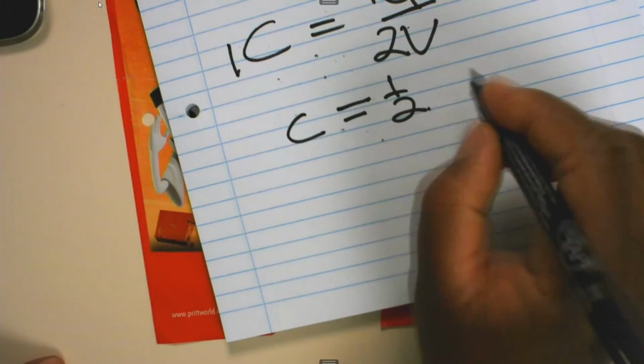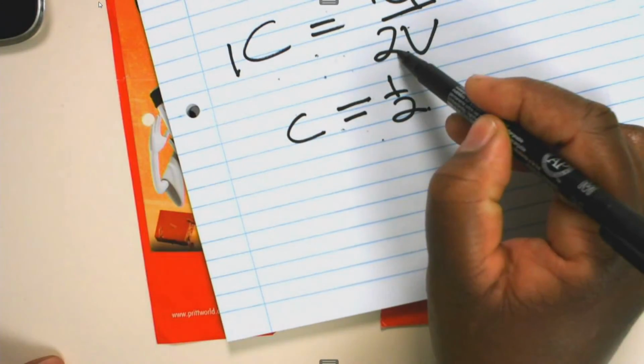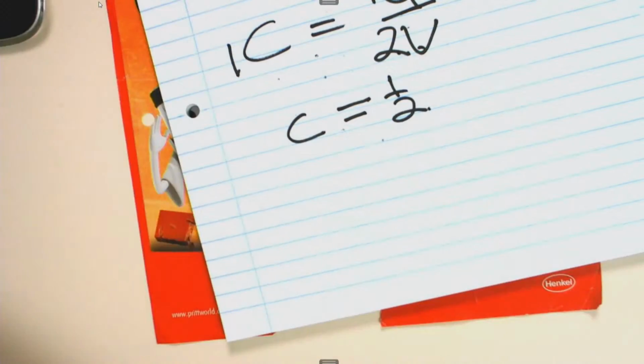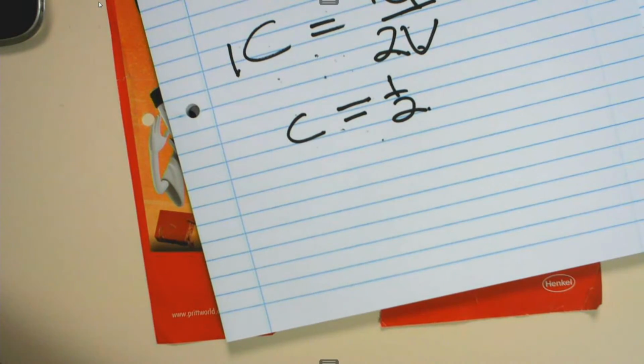Capacitance will be half the value, because from the formula C equals Q over V, Q is kept constant and we double the potential difference, so C will now be halved. That also gives us the relationship between the capacitance and the potential difference.